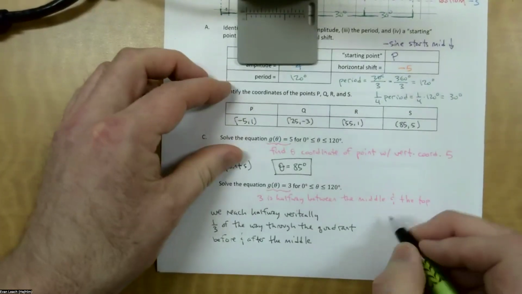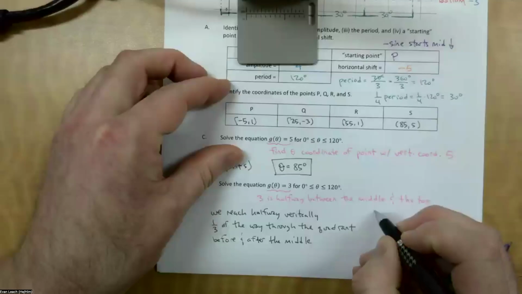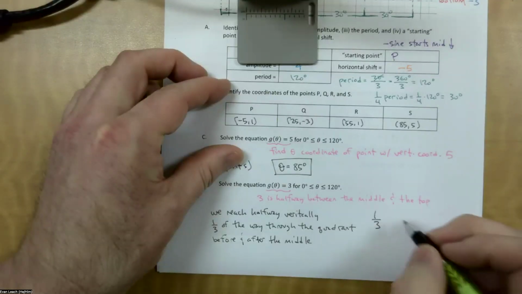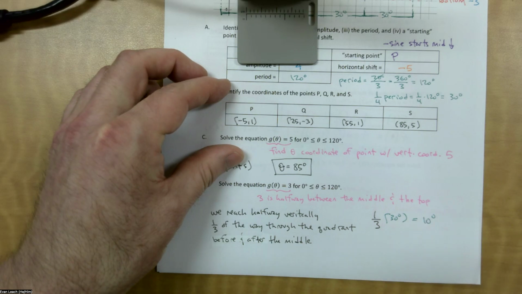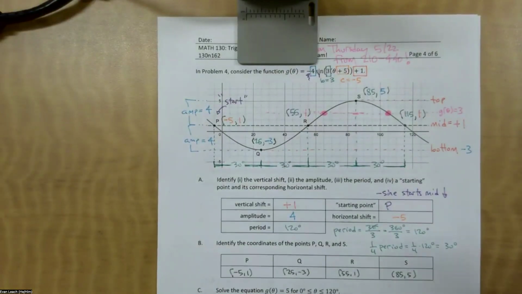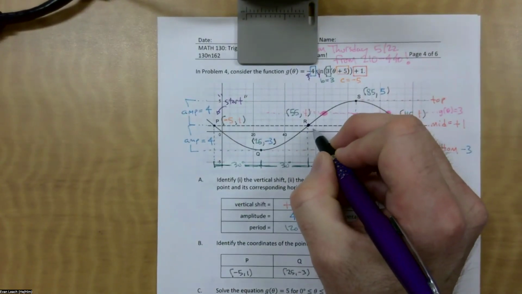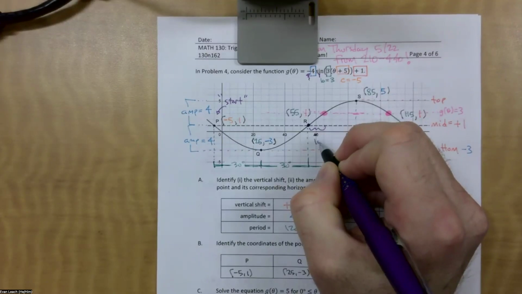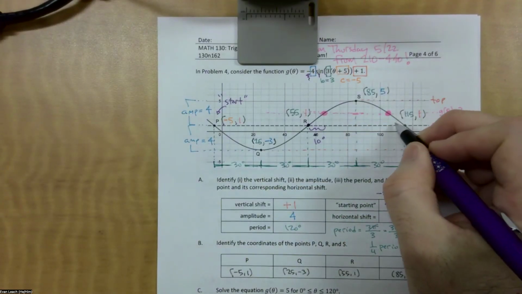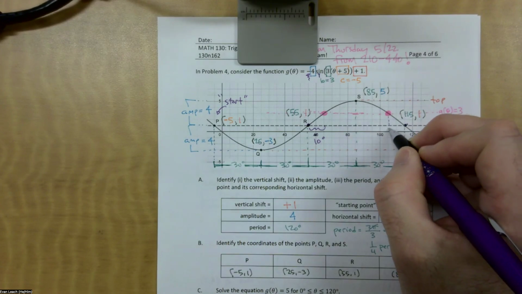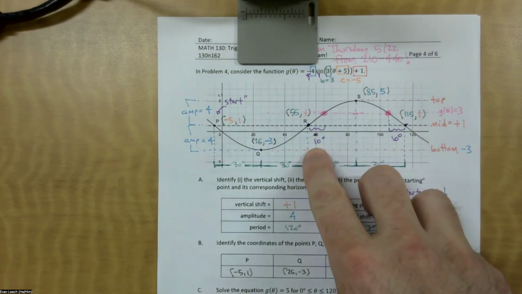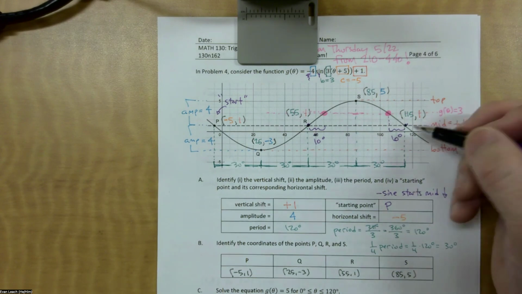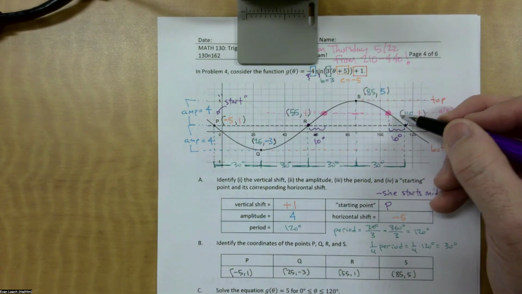Having to pan and scan. 1/3 of the 30 degrees is 10 degrees before and after the middle. So what that means is 10 degrees after the middle and 10 degrees before the middle. So 55 plus 10 degrees will put us at 65, and 10 degrees before the 115 will put us at 105.